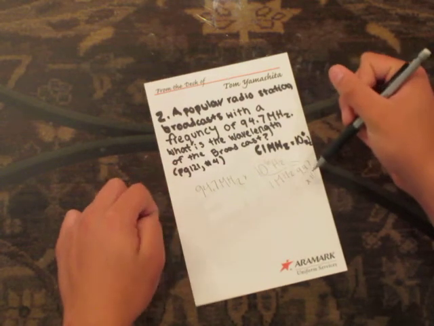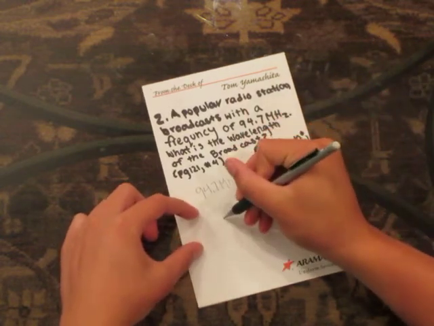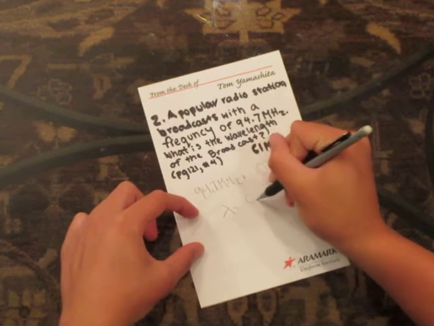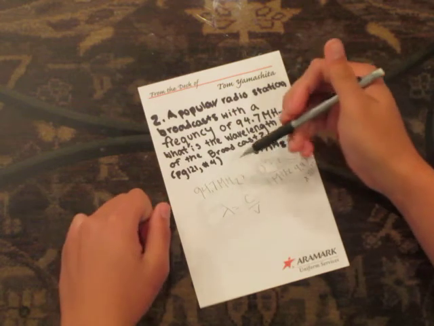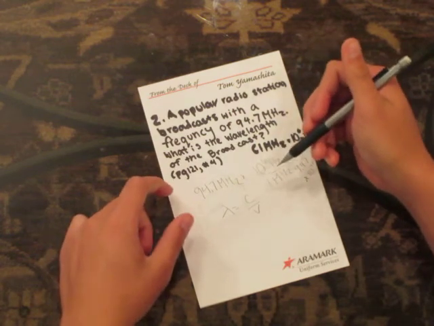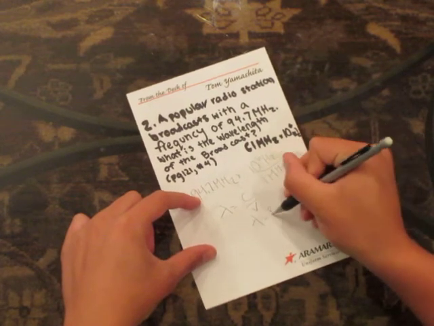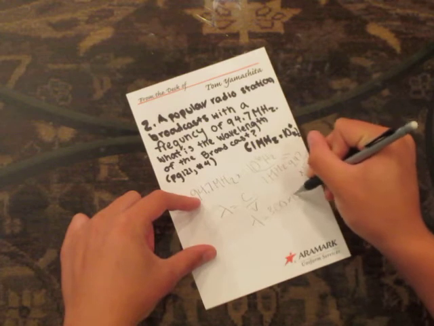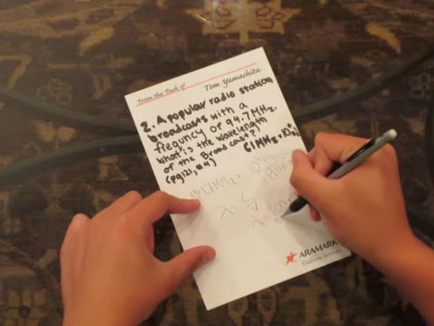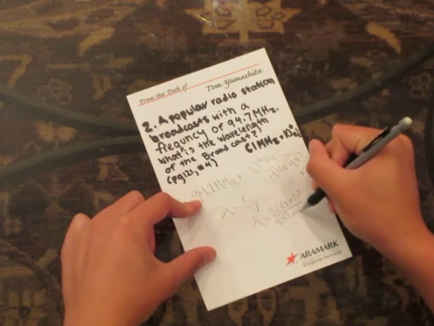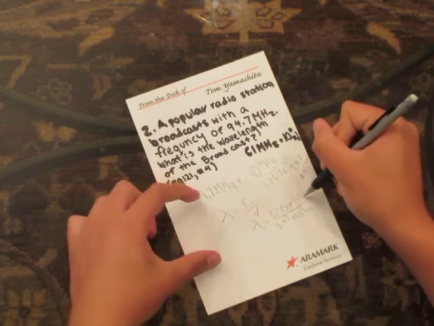Now we know this, we have everything we need to plug it into the equation. So let's put wavelength by itself. Lambda equals C over V. Okay, that is good. Now we must plug in what we know. We know that C is always going to be 3.00 times 10 to the 8th. And we know that V is now 9.47 times 10 to the 7 hertz. And notice that I accidentally forgot to put meters per second.